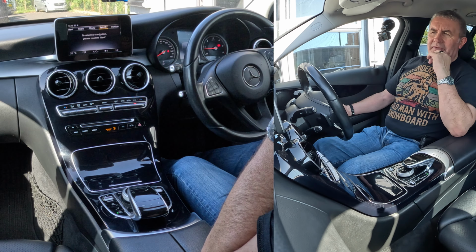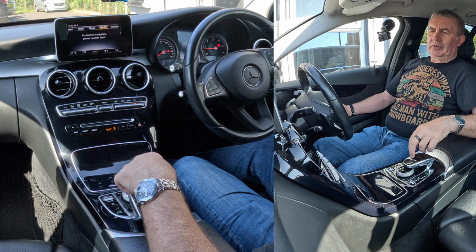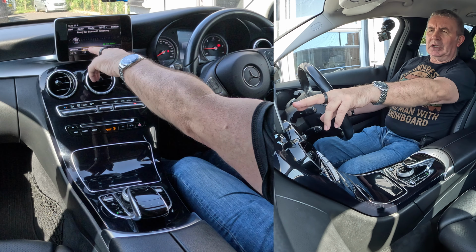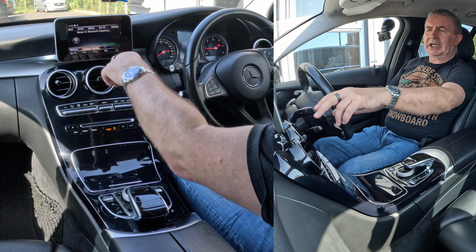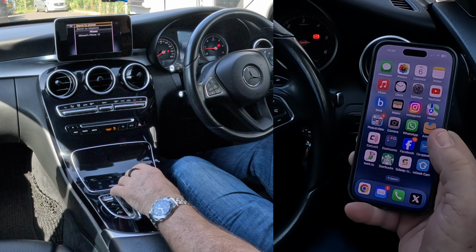To return to navigation, please confirm Navi. I don't want to, I want telephone. So we'll click on there, telephone. Now then, it's defaulted to connect device. That's what I want to do. So connect device.